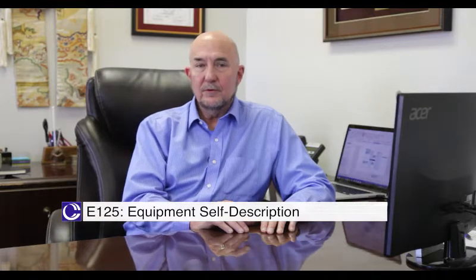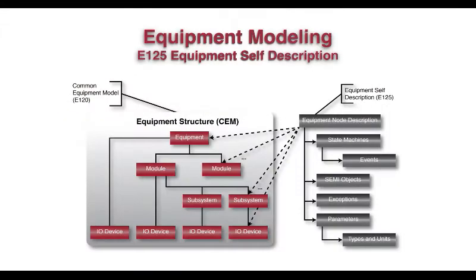The E125 standard is the so-called equipment self-description, and that's a list of services by which you can request the individual component parts of the model. And so the E125, for example, has services for requesting the overall equipment structure. The equipment structure lists all of the other components that are there, and then you can request each of those individually. It also has a request for all the state machines, all of the units, all of the parameters. So every different type of information in the equipment can be requested with individual services.